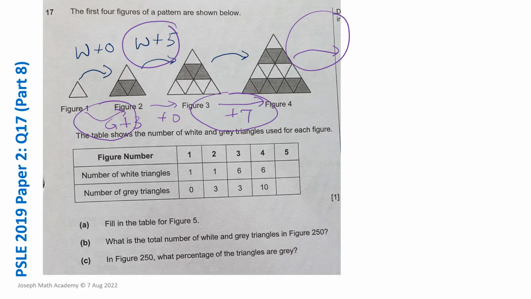Let's take a look at question A. Fill in the table for figure 5, which is extremely easy. For figure 5, you know that 1 and 2, nothing happens. 3 and 4, nothing happens. And 5, you need to add something to figure 4. If you draw a sketch of how figure 5 looks, we notice that you have to add 9 more to figure 4 to get figure 5. So you have to add 9 white ones. So 6 plus 9 gives you 15 white ones.